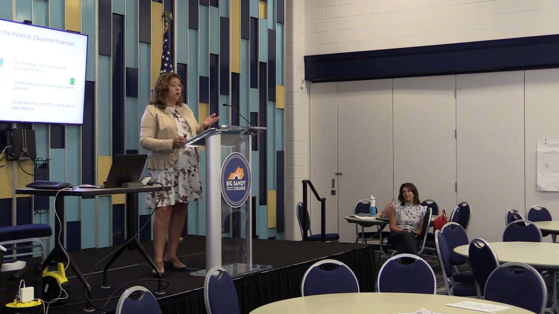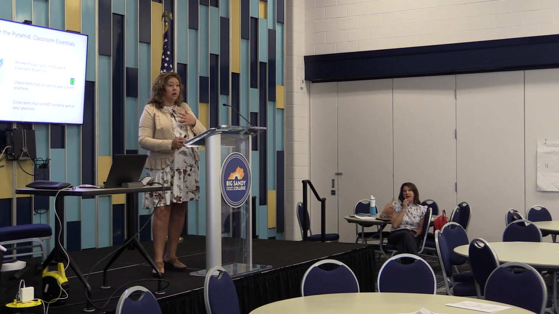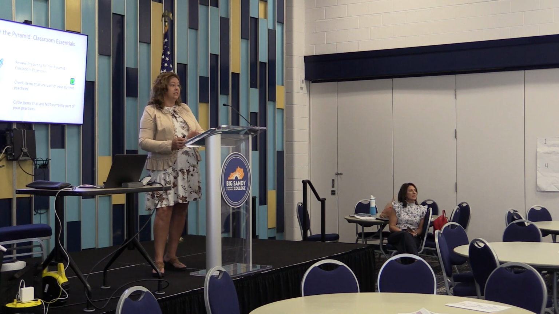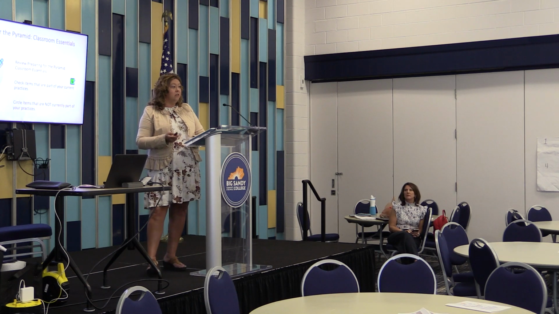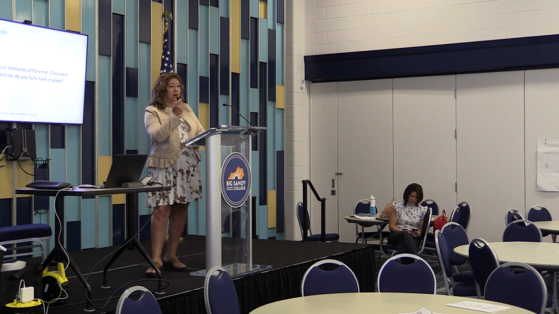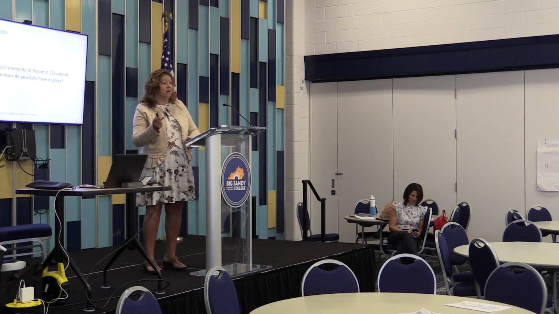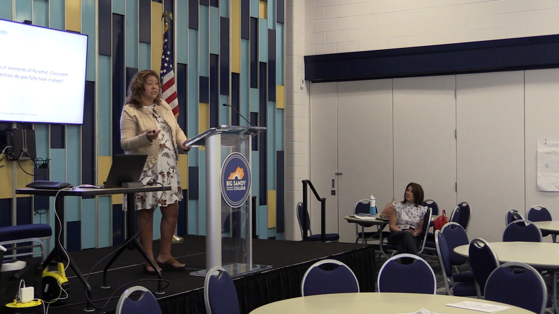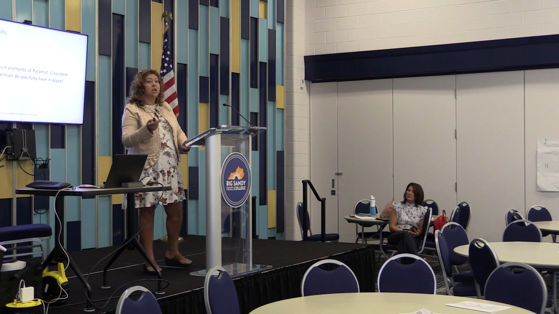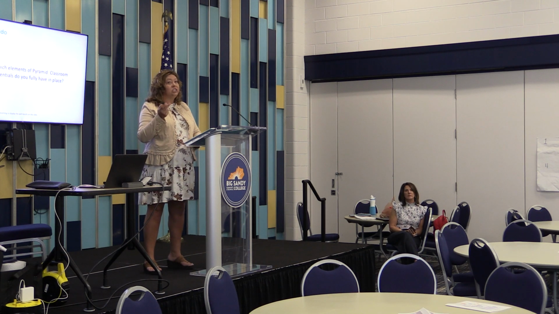Look at, are the foundations in place? Is the structure, the consistency, the environment, are all of those things in place? Because just having those 5 elements in place and using them consistently and with fidelity, they're going to reduce a lot of the challenging behaviors. So which elements of the classroom essentials do you fully have in place?